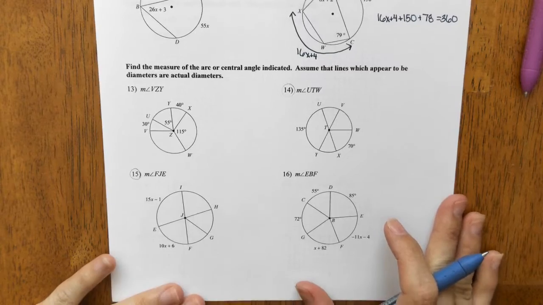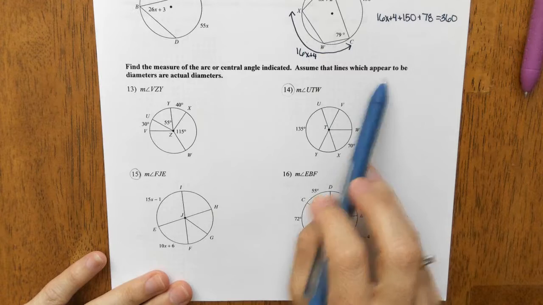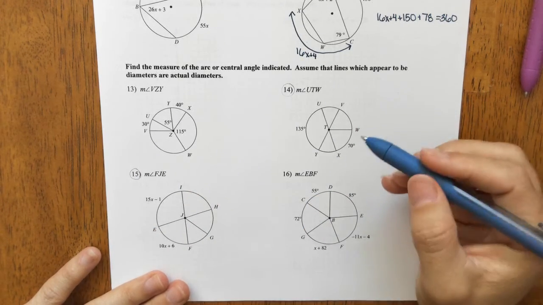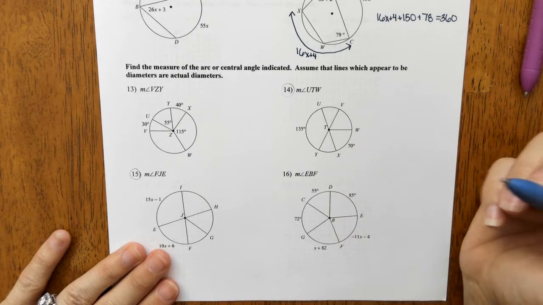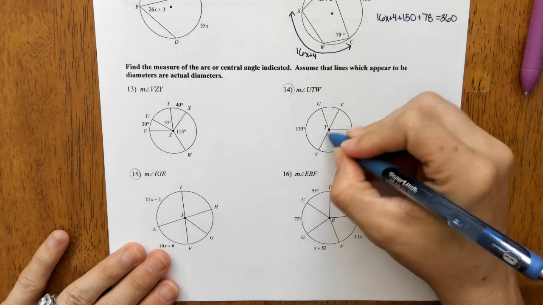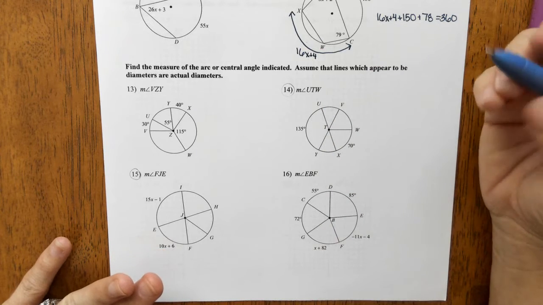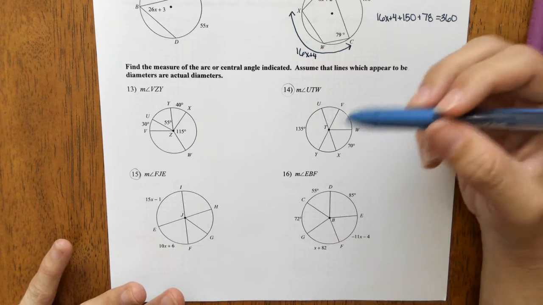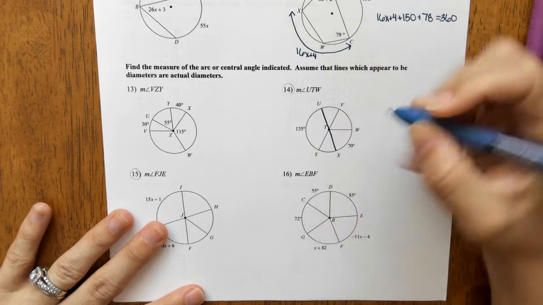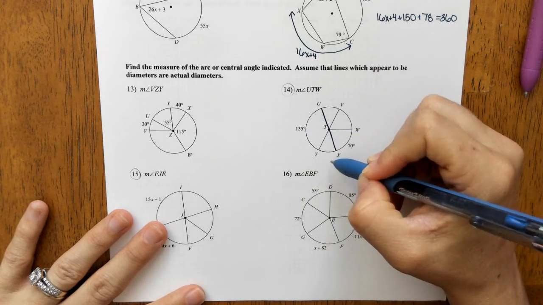Down here, find the arc or central angle indicated. Assume that lines which appear to be diameters are actually diameters. So here on problem number 14, you have a couple of different diameters. YV is a diameter. UX is a diameter. That helps you because if it's a diameter, you know that the pieces add up to 180. So since this is a diameter right here for UX, we know that 135 plus this piece have to add up to 180.